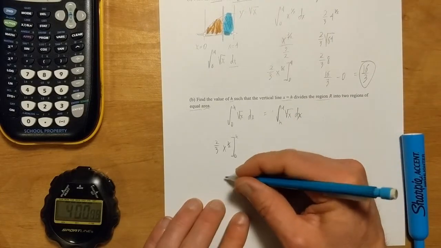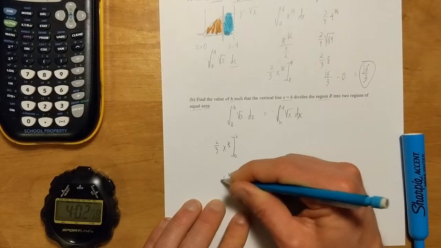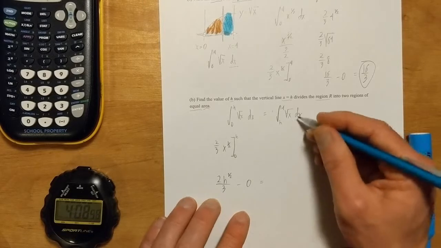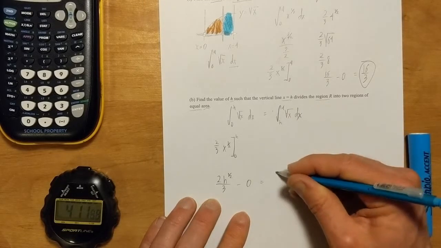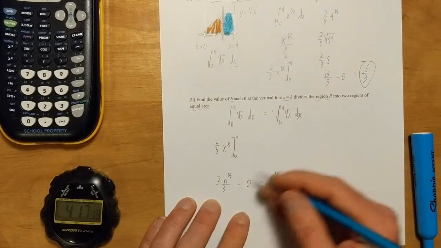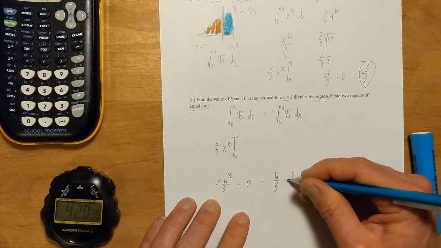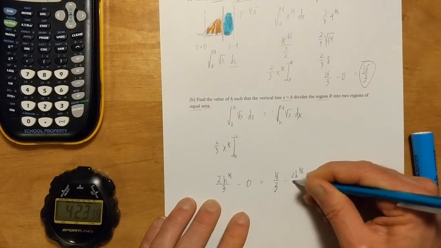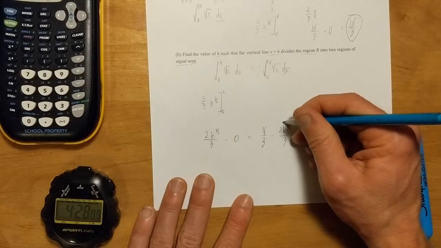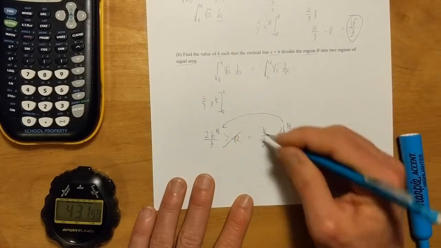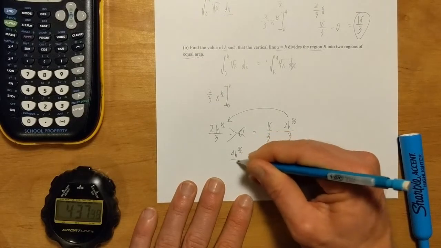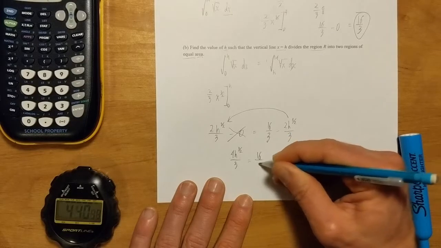Well, when we plug in h, we'll just get h to the 3/2, and we'll do 2 over 3 minus, well, 0 again. And over here, when we plug in 4, we already know what that is. It's 16 over 3. We just did it up here. And when we plug in h, well, we just did that. So that's even easier. 2h to the 3/2 over 3. Well, now it's just algebra. We got to solve for h. So let's move all our h's to one side. Of course, we can ignore the 0. What we're going to wind up with is 4h to the 3/2 over 3 equals 16 over 3.